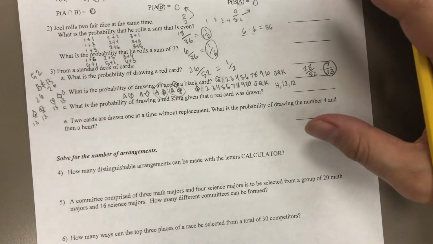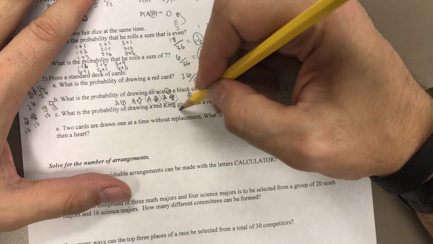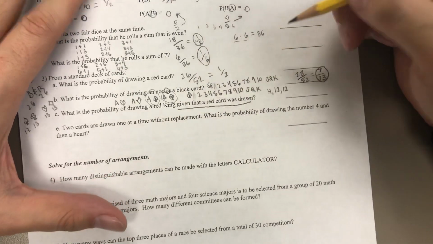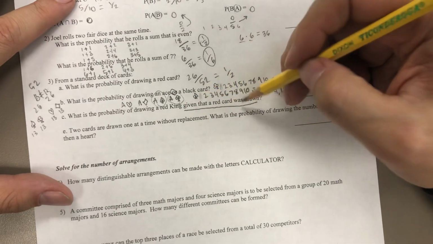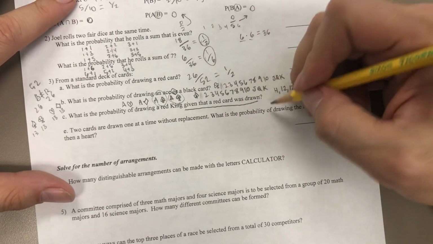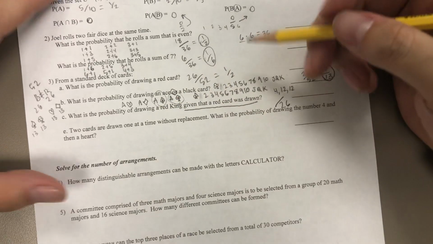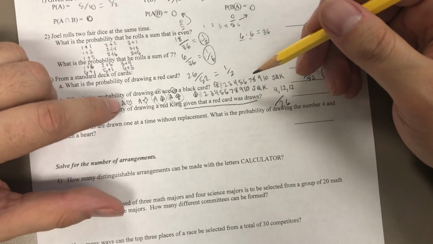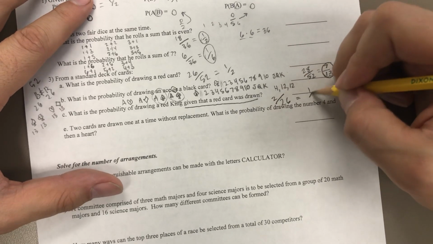What's the probability of drawing a red king given that it is a red card that's drawn? This part of it tells us that it's a conditional probability and it limits the sample space. So if it says given that we're dealing with a red card only, there are 26 red cards. Of those, how many are red kings? Well, there's going to be a king of diamonds and a king of hearts, so there's 2 of them. And that's our probability, and it reduces down to 1 over 13.